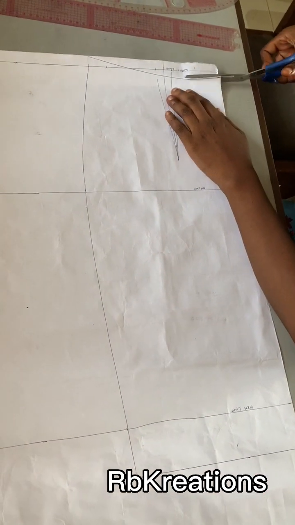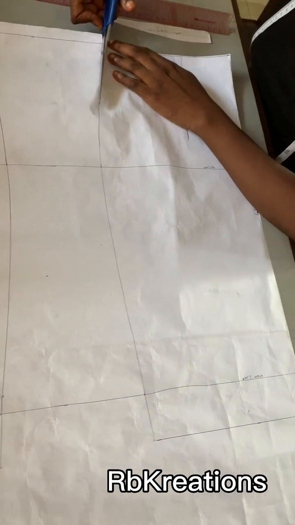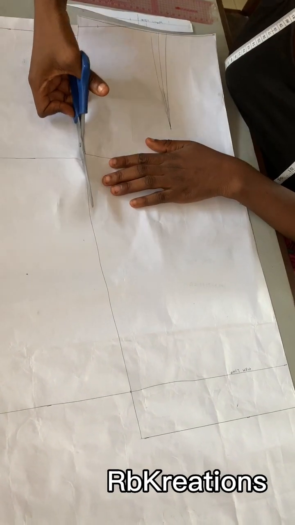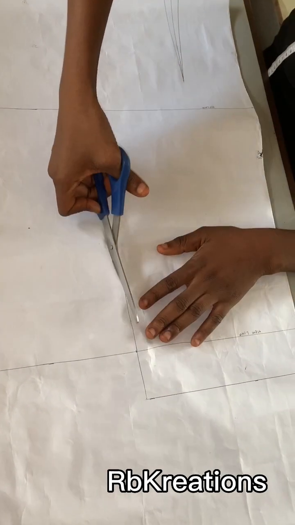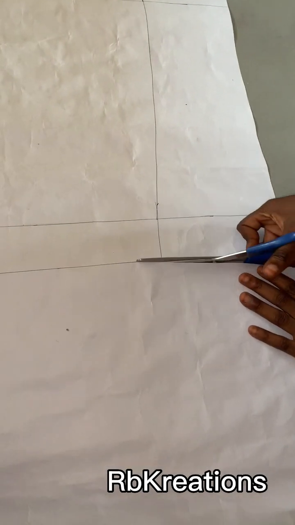So the next thing we do is cut out our pattern just like this. We cut out the pattern. This is the front pattern that I'm cutting right now. Then we also go ahead and cut out the back piece as well, just like so.